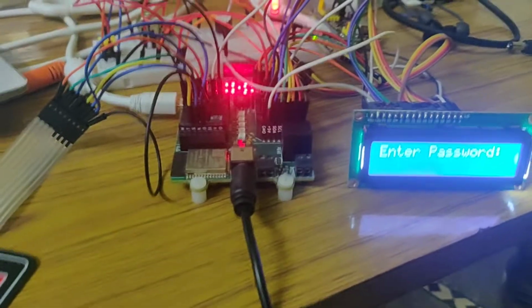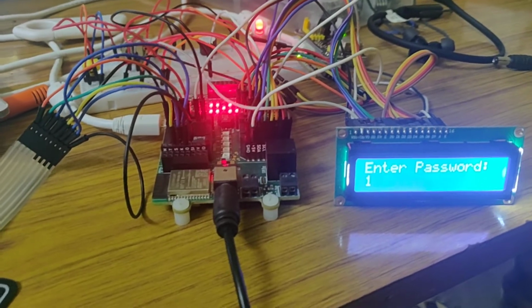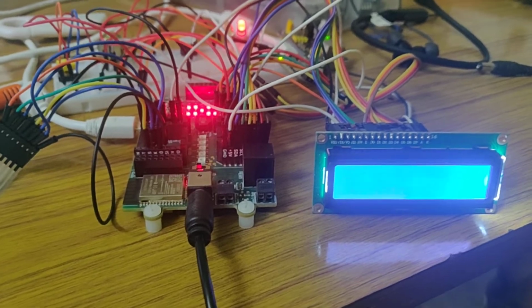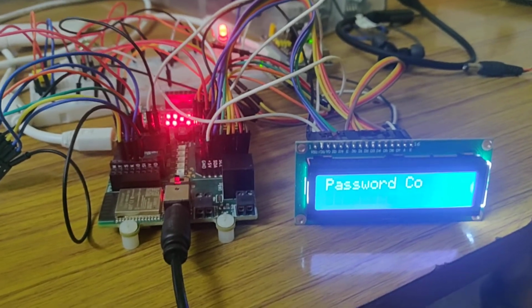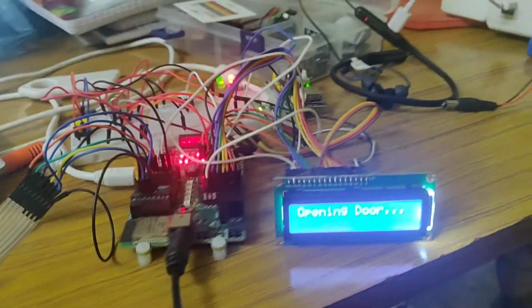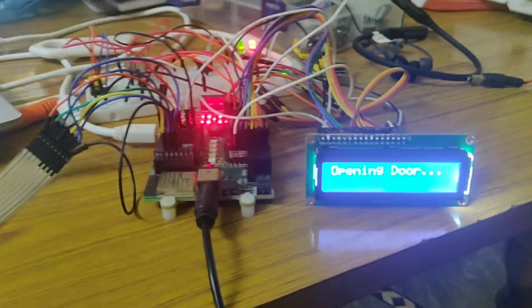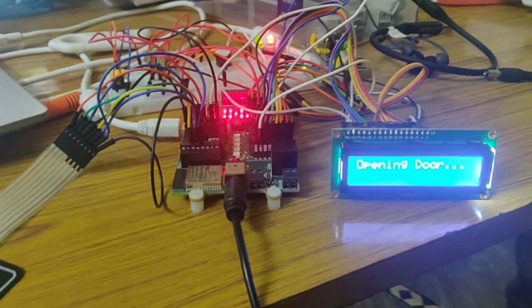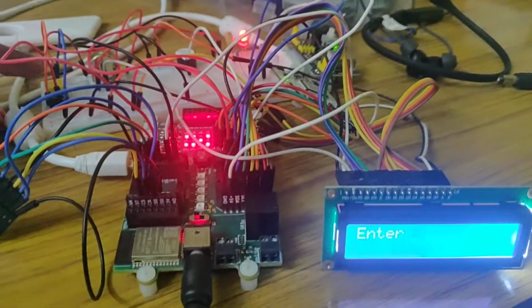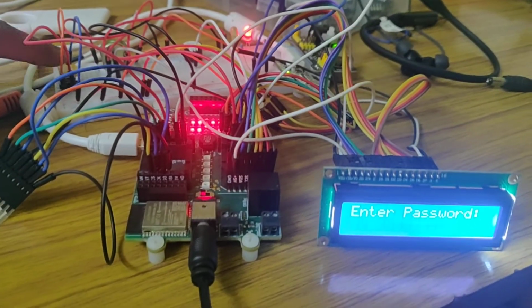Now the user can again try to enter the password. Password correct. If the user wants to change to his own password, even that can be done. In order to change the main password, the user has to press the reset button.